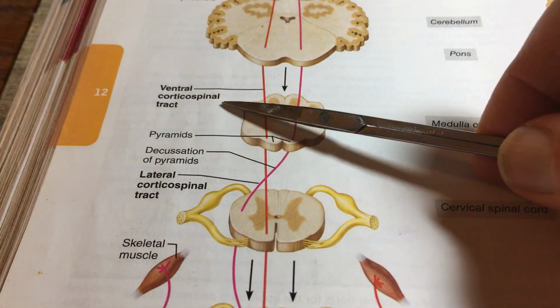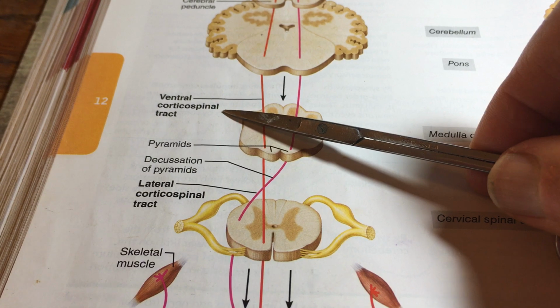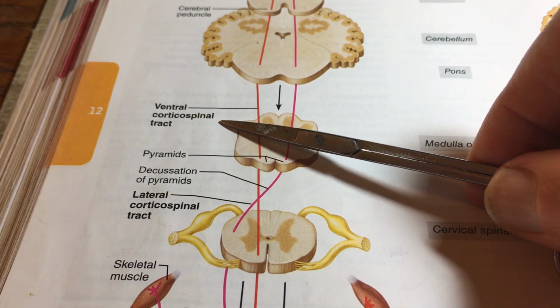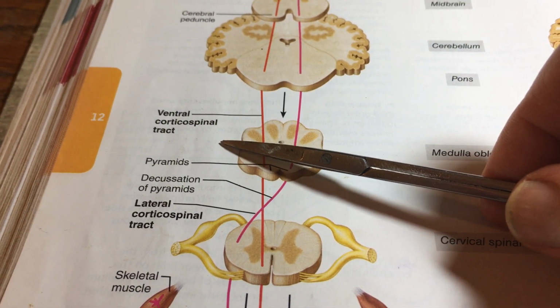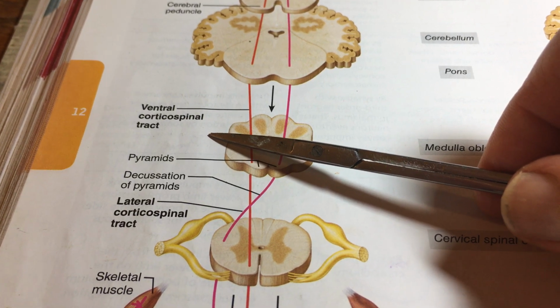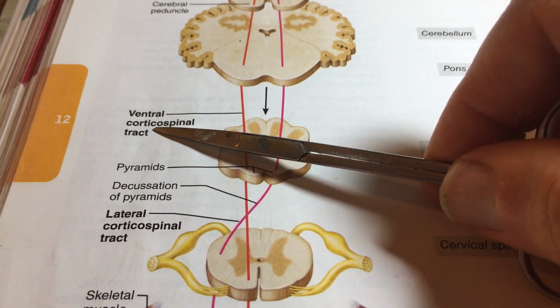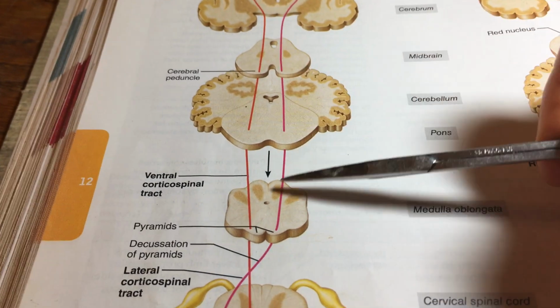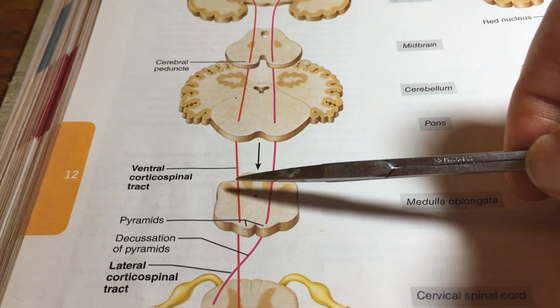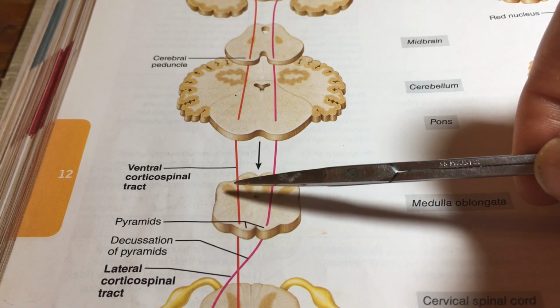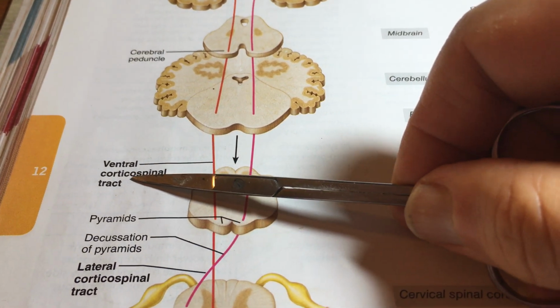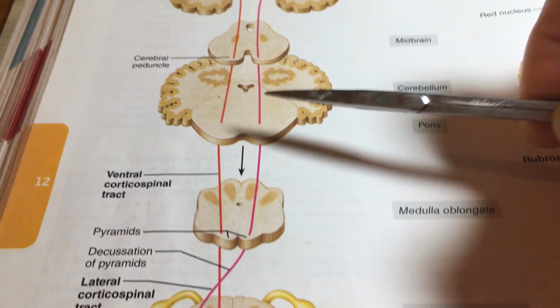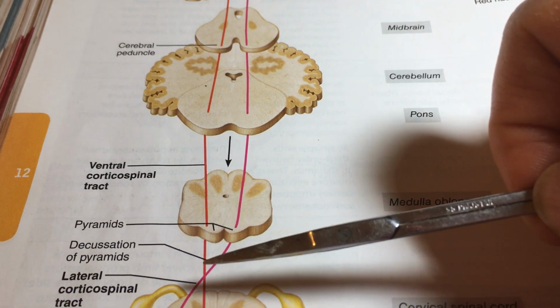This particular example is going to be the ventral corticospinal. Think about that for a few seconds. Cortico means cortex, spinal means spinal. So that already tells you it's a motor neuron, because it's going from the cortex of the brain to the spinal cord. That is to say, it's moving down.